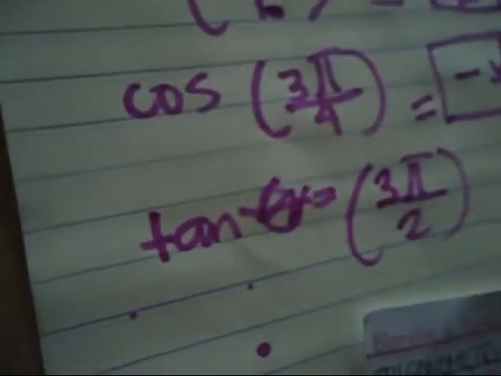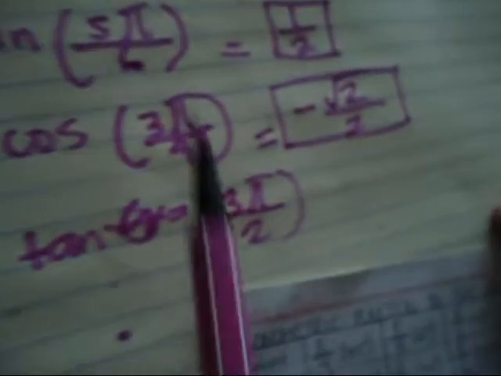Next example is tangent. This is our next example, tan 3 pi over 2. The formula of tangent is y over x.